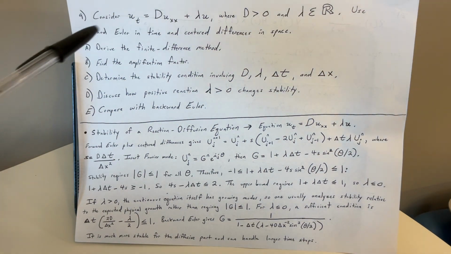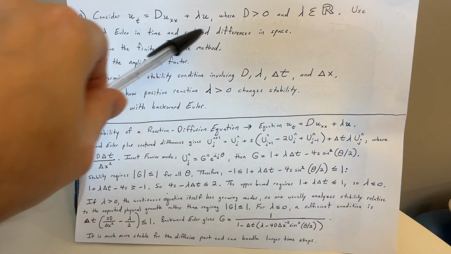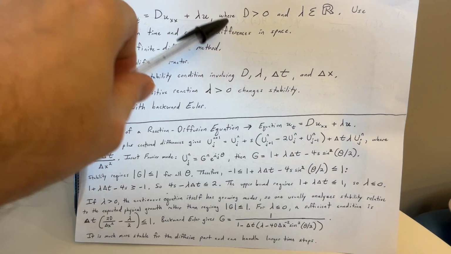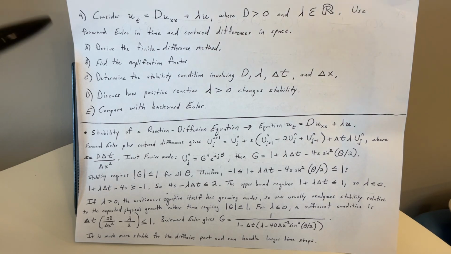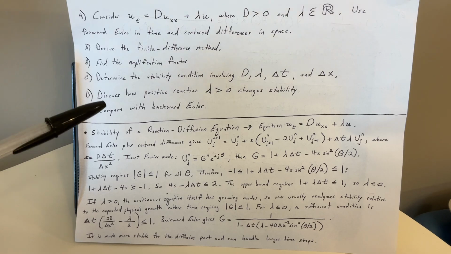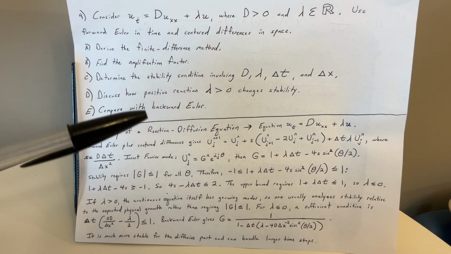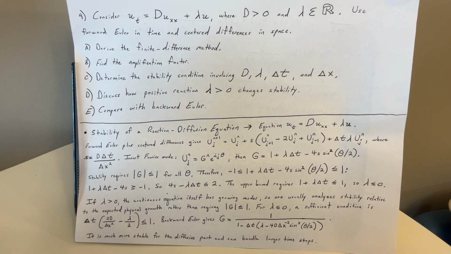Okay, number 9, we consider u sub t equals d u sub xx plus lambda u, where d is greater than 0 and lambda belongs to all real numbers. Use forward Euler in time and center differences in space. Part A, derive the finite difference method. Part B, find the amplification factor. Part C, determine the stability condition involving d, lambda, delta t, and delta x. Part D, discuss how positive reaction lambda greater than 0 changes stability. And Part E, compare with backward Euler.